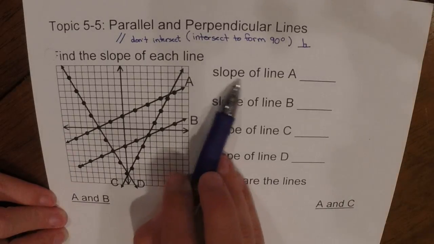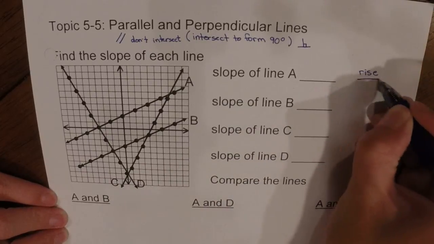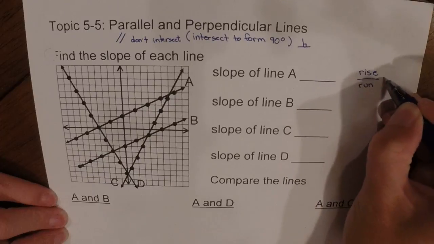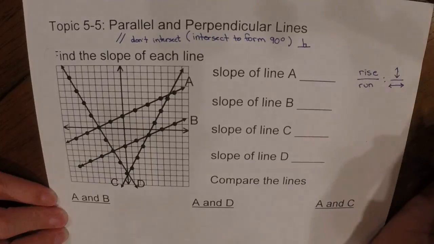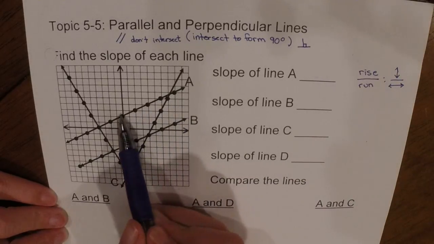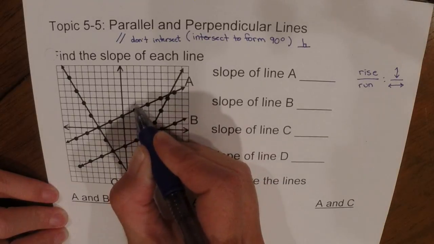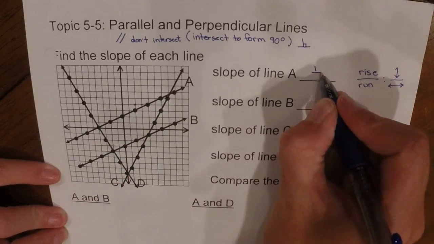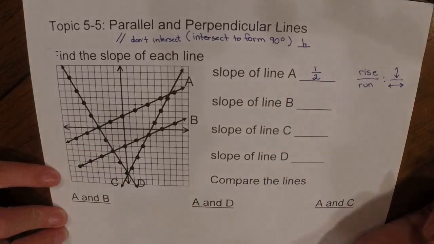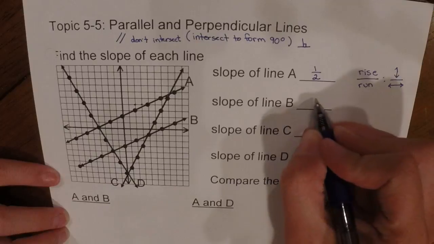So let's talk about the slope of line A. Again, remember we're going to be doing this using our rise over run. So this is the up and down compared to the left and right. So if I go to line A and I pick a point, so let's say I start here and I count how to get to the next point, I go up 1, over 1, 2. So I get a slope of 1/2. So now you find the slope of line B.